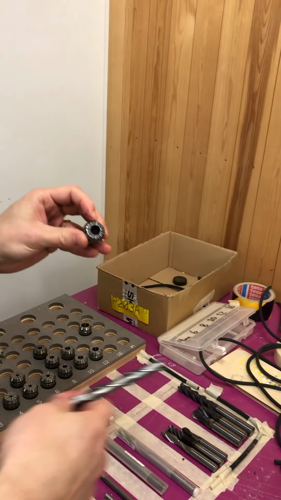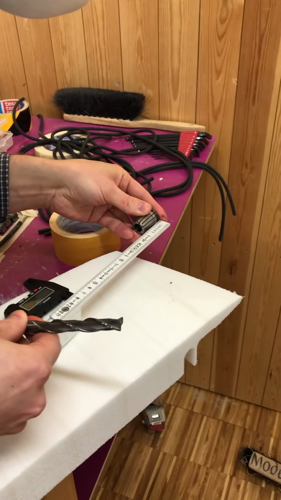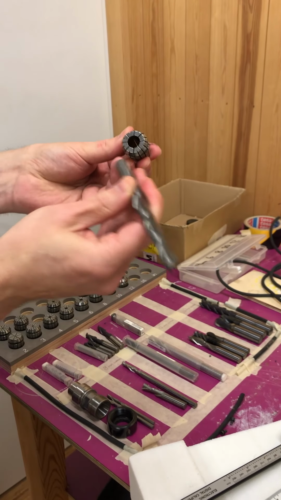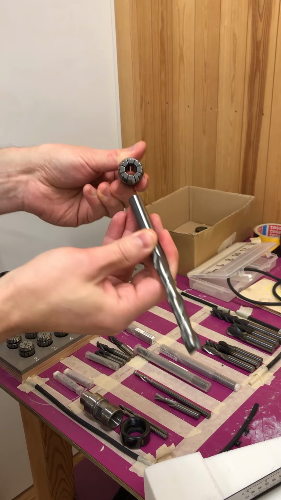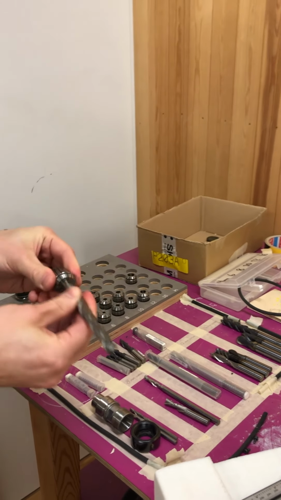That's the standard for all collets. It just means that it's about 30 millimeters long, I think. Yeah, 30 to 35. But you make sure that the diameter is made for the diameter of your shank, the 12 millimeters.